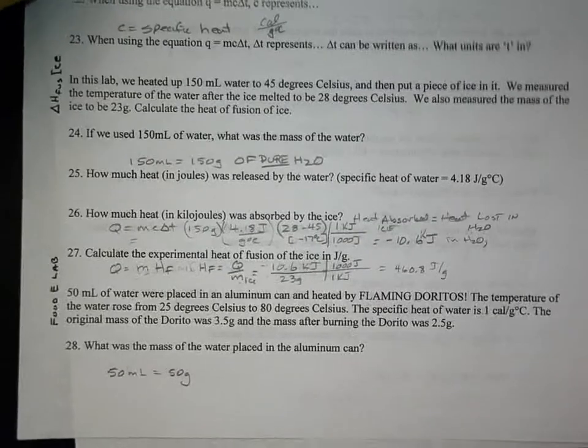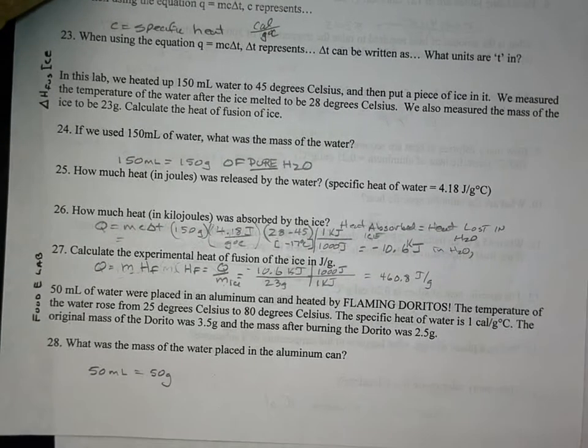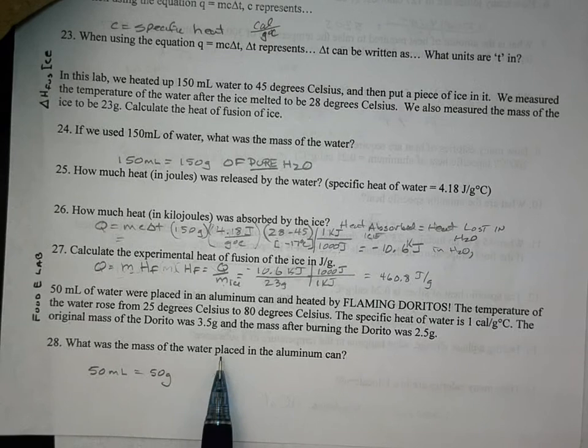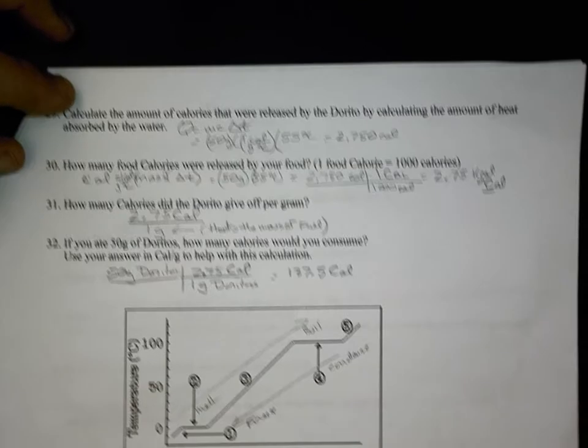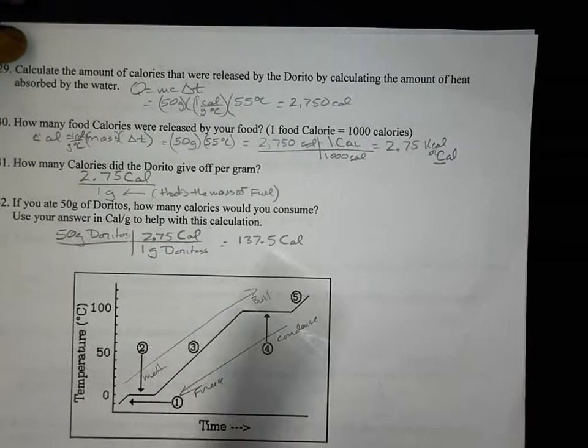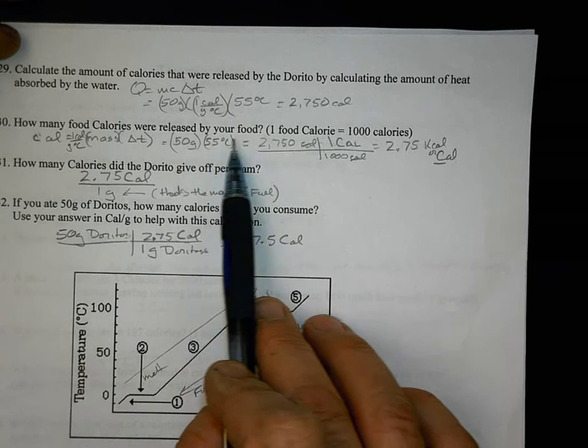And let's see, question number 28 was simulating the Doritos lab, and in this particular one, the question says, what's the mass of the water? Well, we put 50 milliliters in, it should be 50 grams. Coming over here to number 30. How many food calories were released by your food?